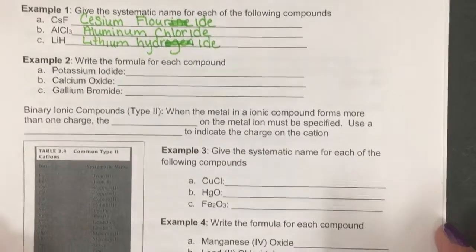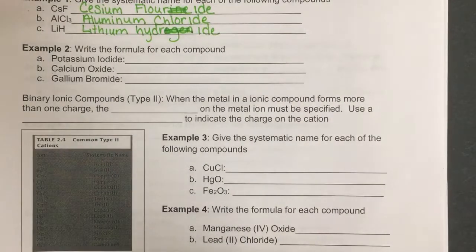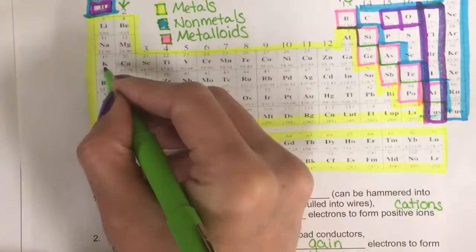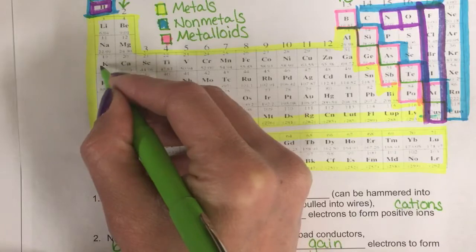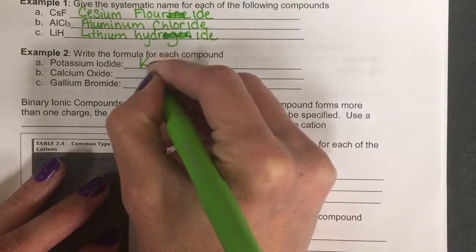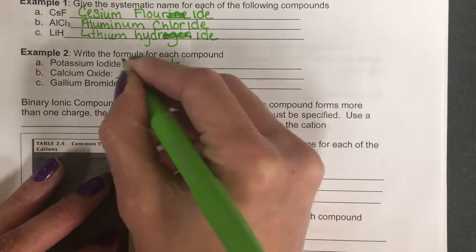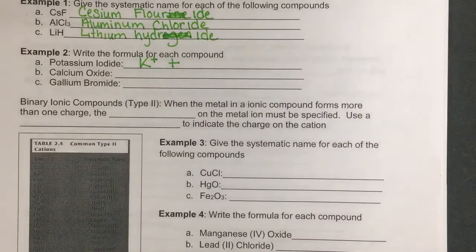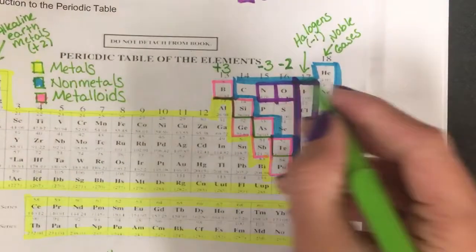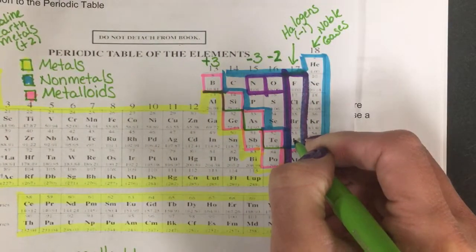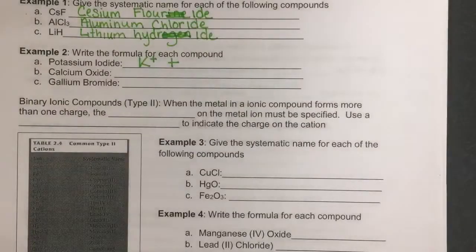Now going from the name to the formula is a little bit trickier. I need to find the element on the periodic table, but I don't just find the element, I also have to keep track of charges. So potassium is K. K is an alkali metal, so it has a +1 charge. Iodide was originally iodine. Iodine is a halogen. It has a -1 charge.